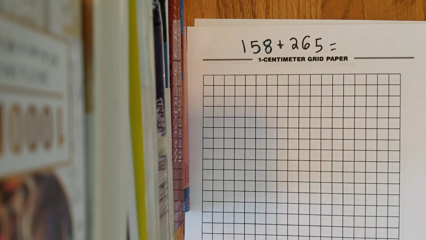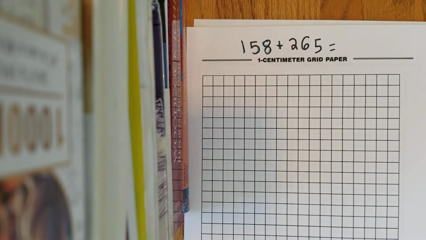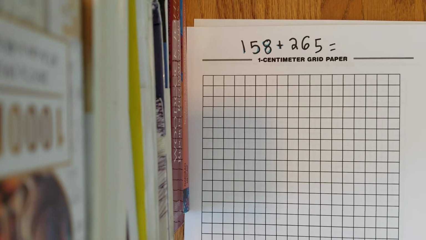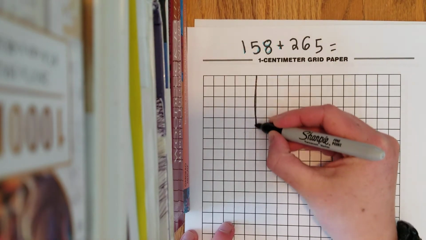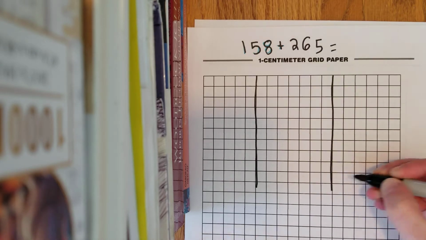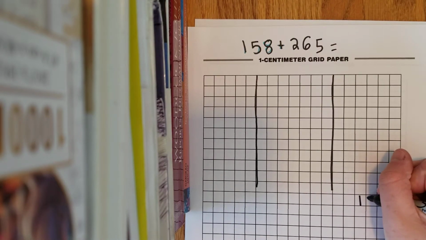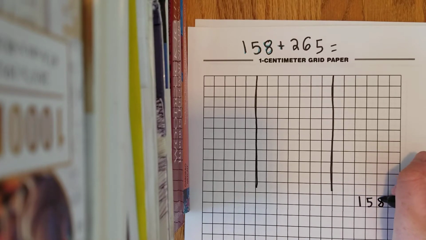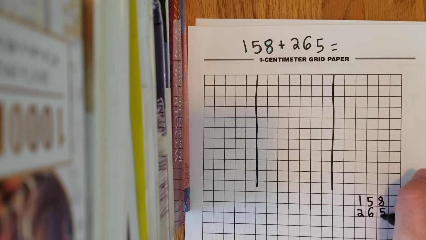All right, I am going to demonstrate how to solve 158 plus 265 using both the chip model and vertical form. So to start, I'm going to make my place value columns, and I'm going to write the problem vertically. 265.